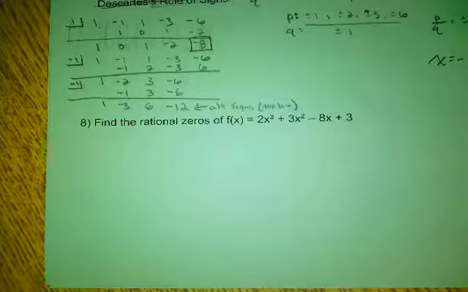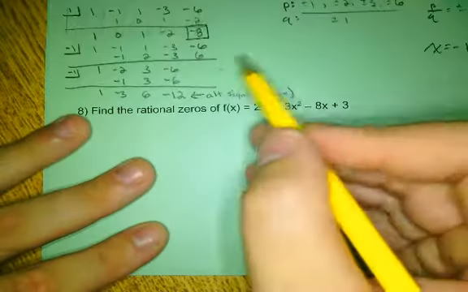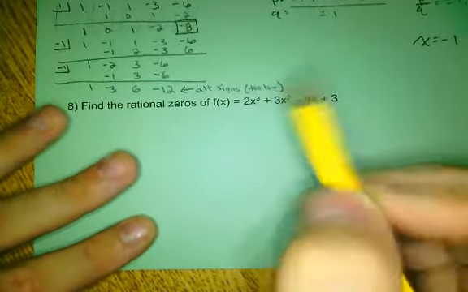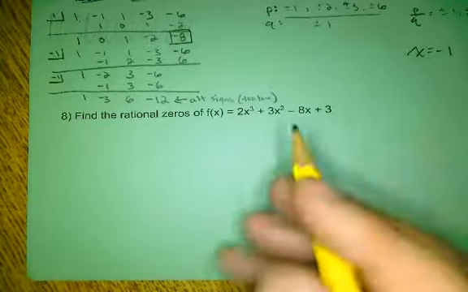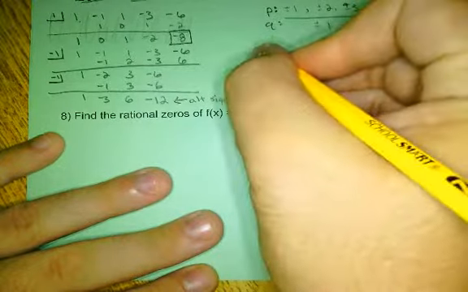Okay? So can I try -2? No, that's not going to work. -3, can I try that one? No, that's not going to work. A lot of people don't know this trick. This is why my way's better. So if you're alternating signs, you're too low. So let's try another number. What number do you want to try now? Try 2.